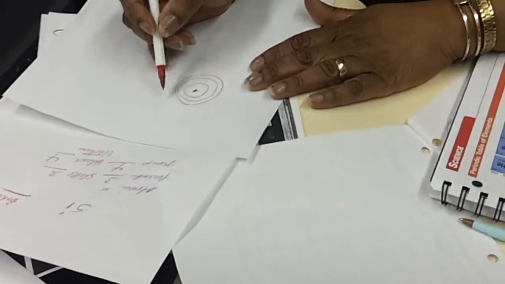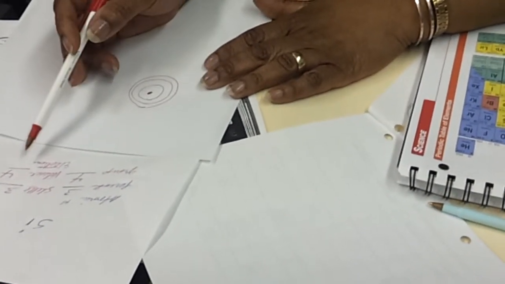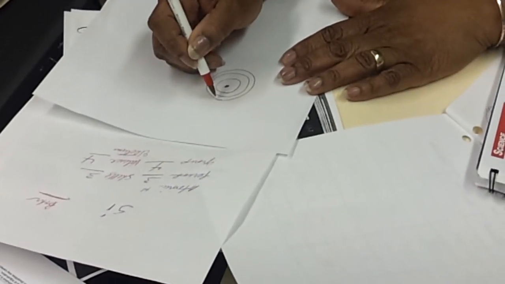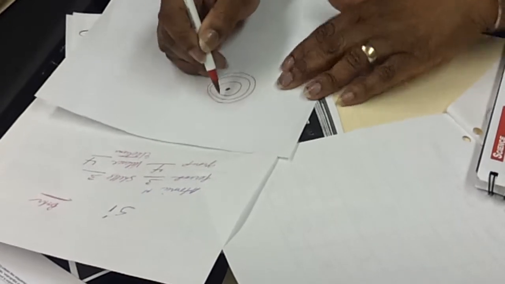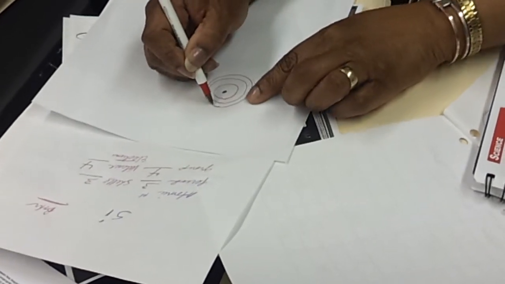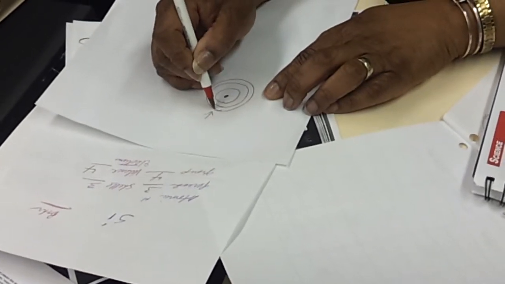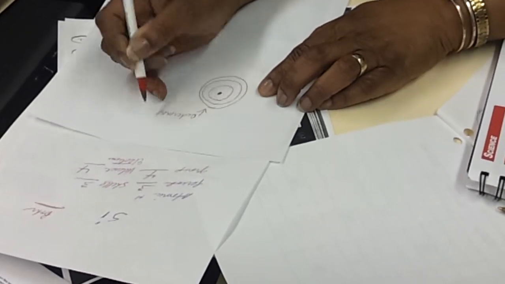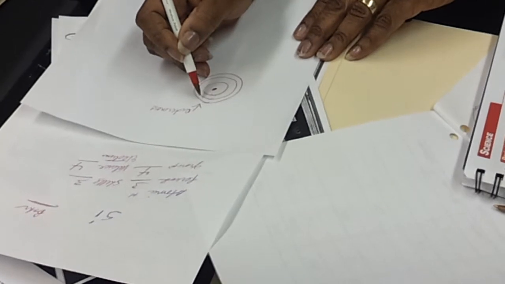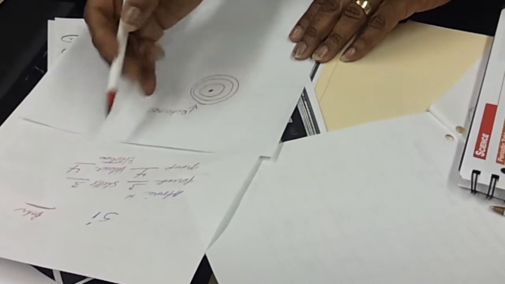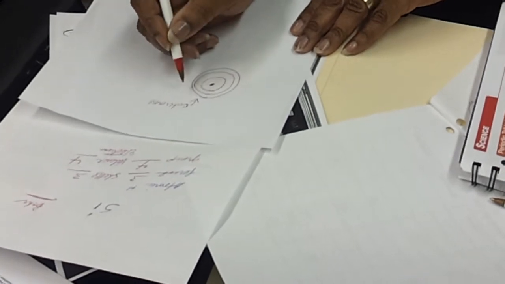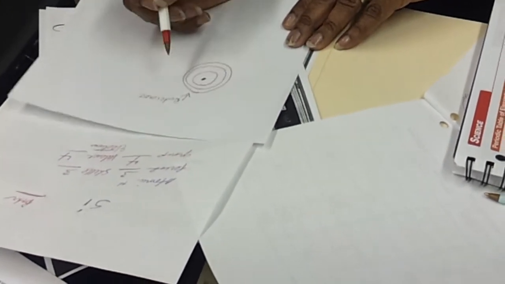Now that I have my shells drawn, now I have to figure out where my valence electrons are. Valence electrons are always in the outermost shell. Whatever your last shell is, that's your outermost shell. So this particular shell right here is your outermost shell. And that's where your valence electrons will go, only valence electrons. And here, because groups equal valence electrons, I can go counterclockwise and put 4 valence electrons there.